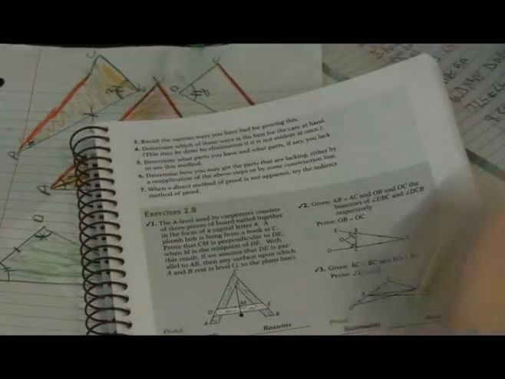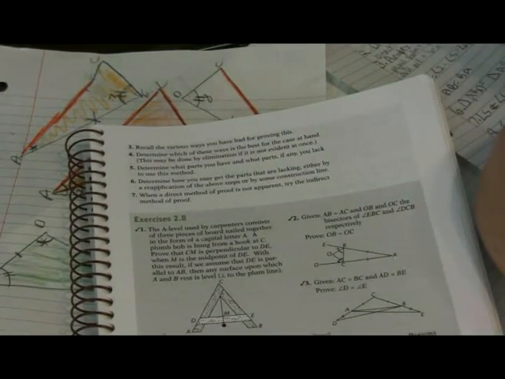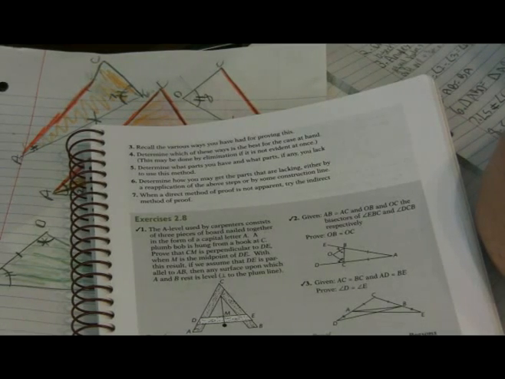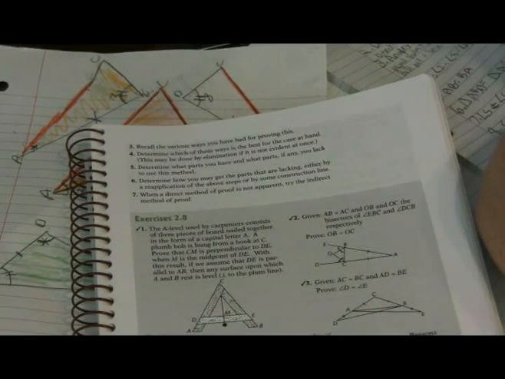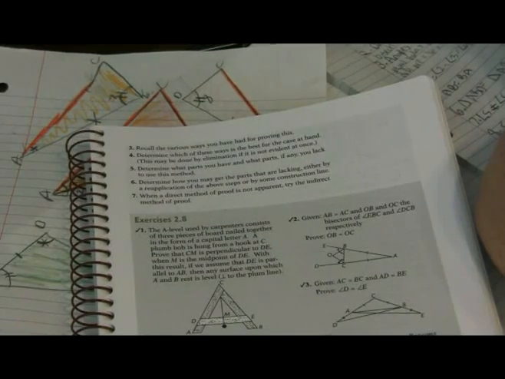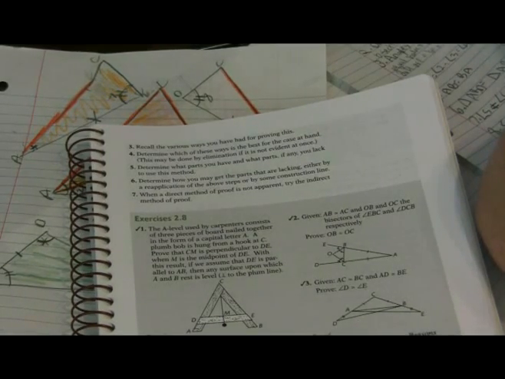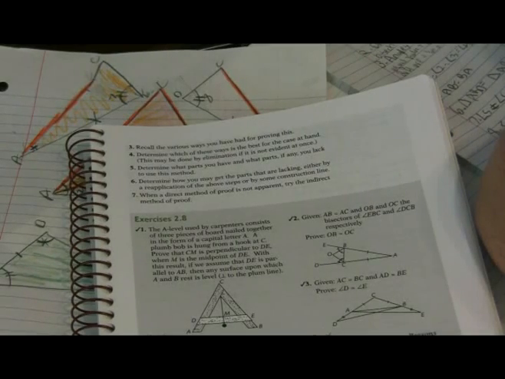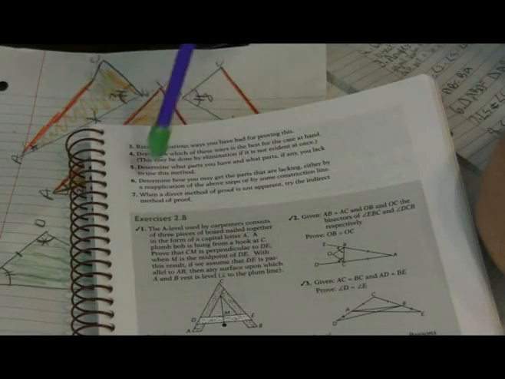Okay? So, number three, this is on page 65, says, recall the various ways you have for proving this. Think about the ways you've already used. Number four, determine which of these ways is best for the case at hand. It can be done by elimination if it's not evident at once. Five, determine what parts you have and what parts, if any, you lack to use this method. If you're going to use angle, side, angle, then if you're missing an angle or a side, you need to think about how you're going to go about finding these. And that's what number six is.